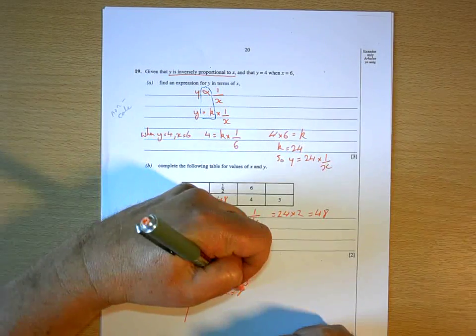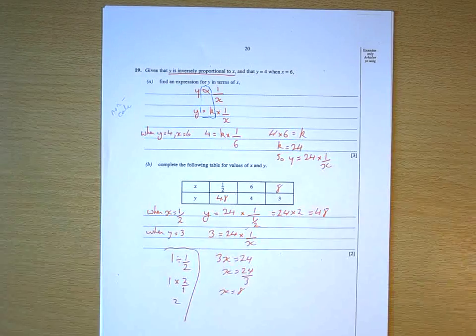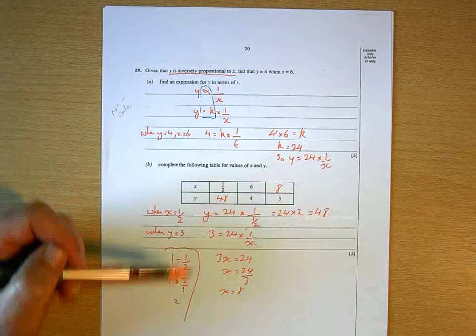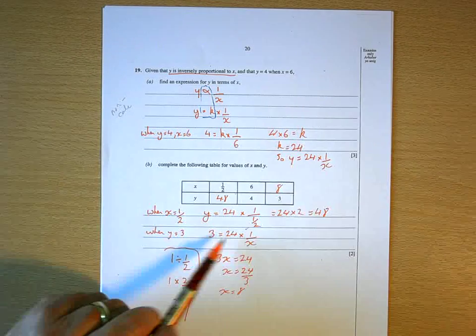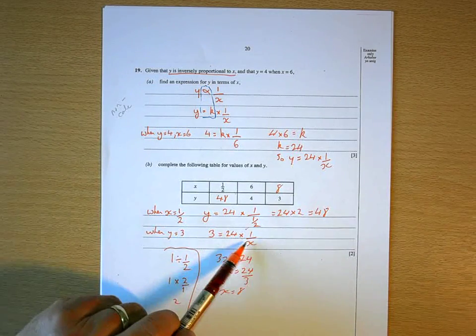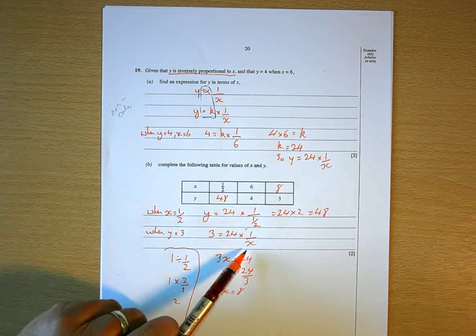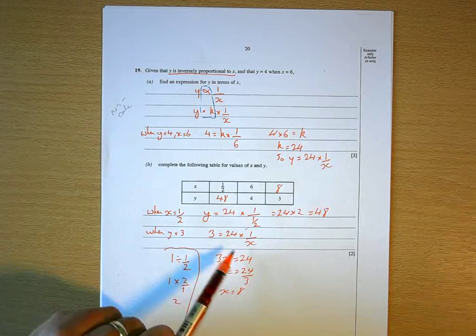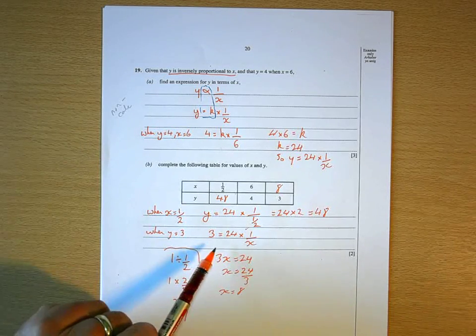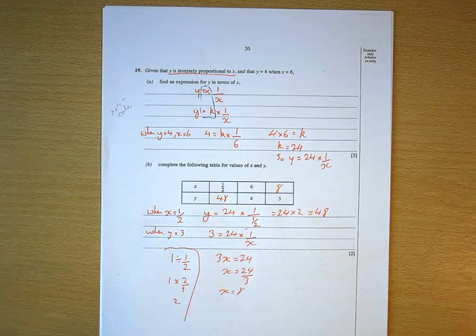X equals 8. Okay, so you can either do it by saying, okay, so 24 times 1 over x is the same as 24 divided by x is 3. So 24 divided by some value equals 3. Well, the value must be 8.